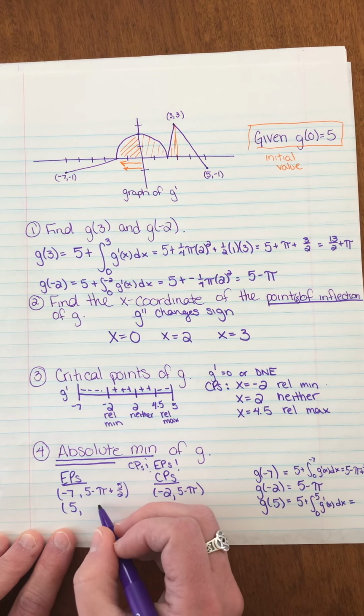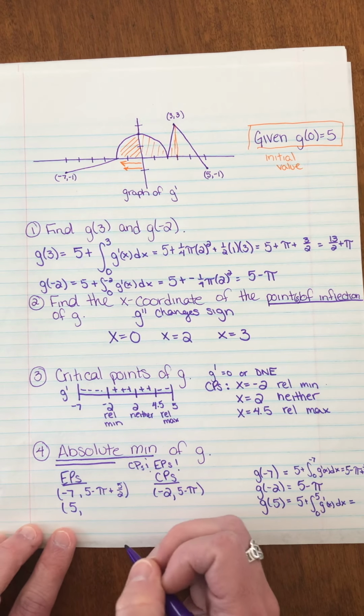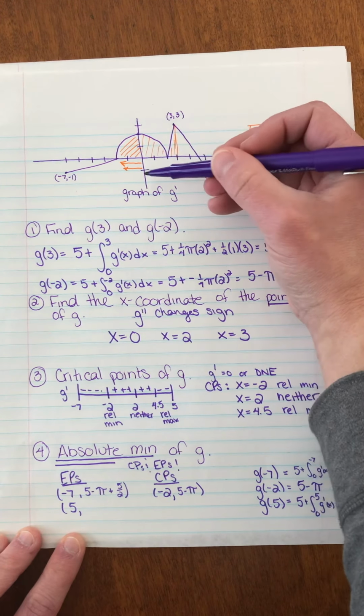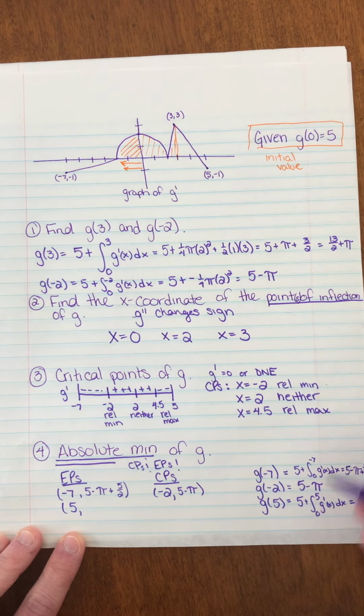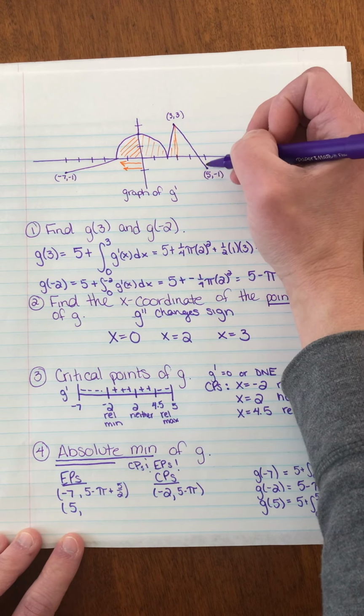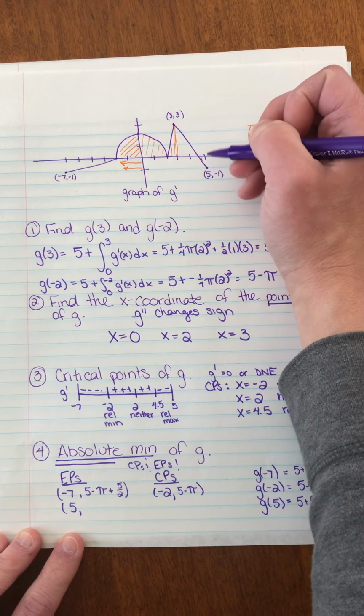The next one is 5. If I start at 0 and shade forward to 5, it's going to be all this above it, and then this little bit that we're taking away.